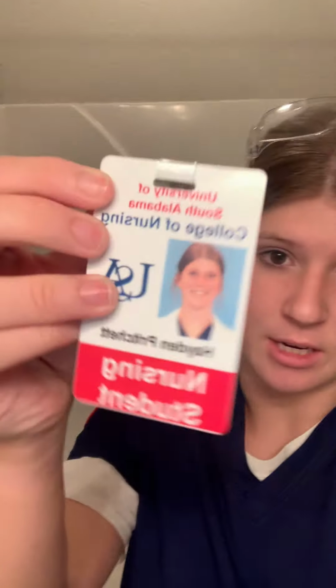Hi, my name is Hayden Pritchett, and today I'm going to be doing my medication administration checkup. I'm a nursing student at the University of South Alabama. Here is my badge, and here is the room that I'm in.